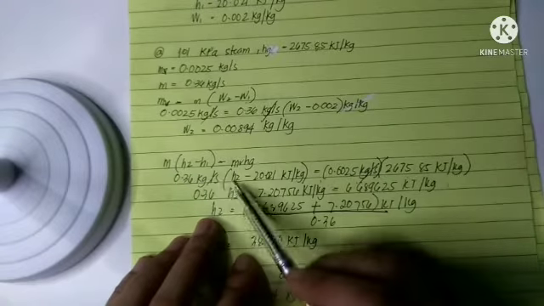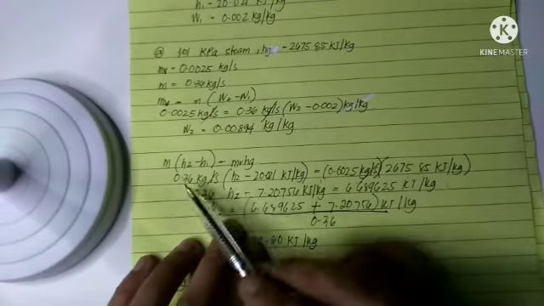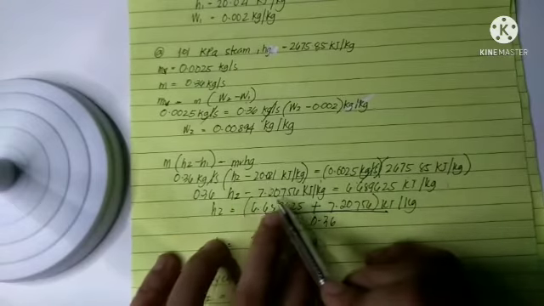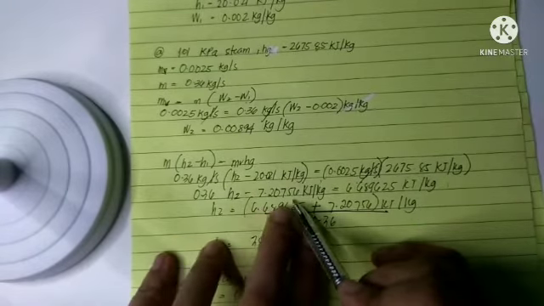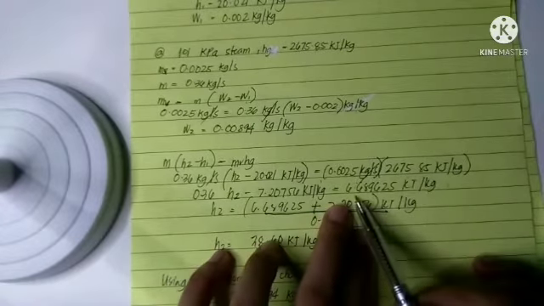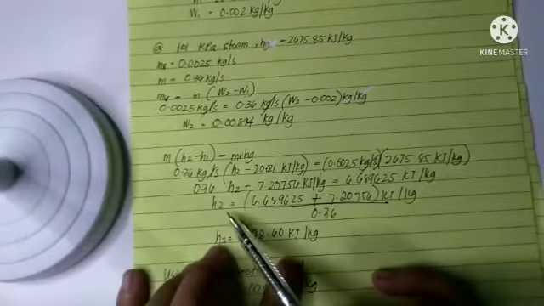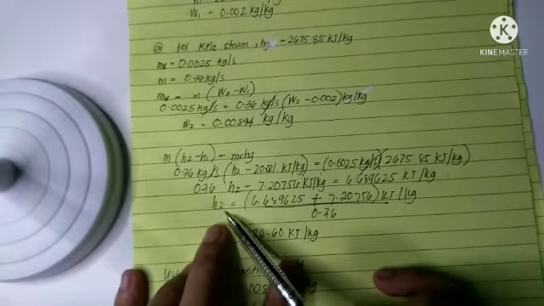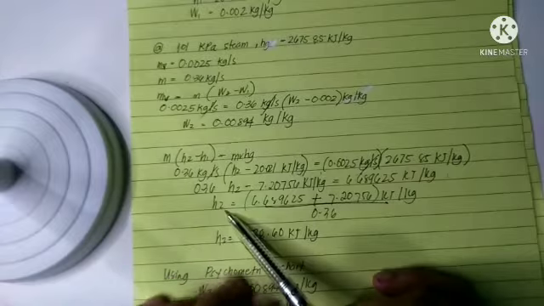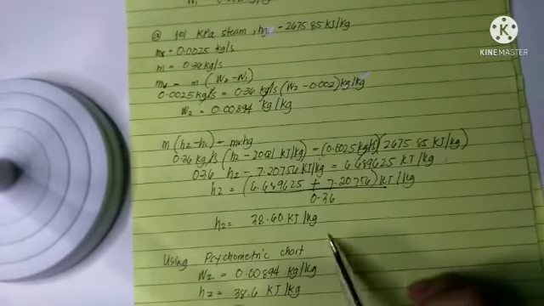By distribution, 0.36 times H2 minus 0.36 times 20.021, so 7.27756 kJ per kg, equals, by multiplying, 6.689625 kJ per kg. So our value for H2, your enthalpy, is equal to 38.60 kJ per kg.